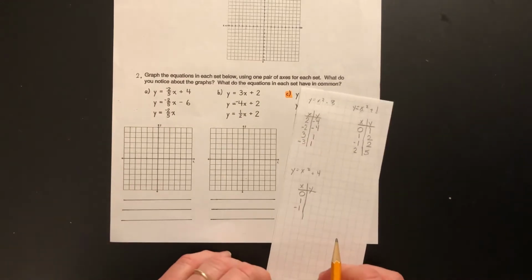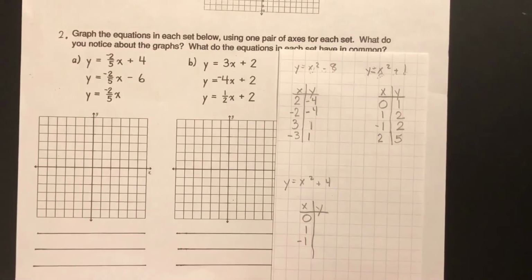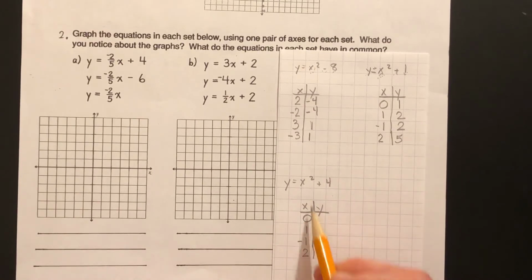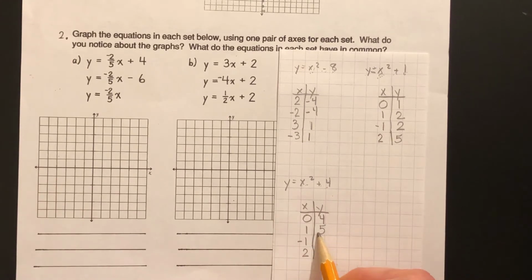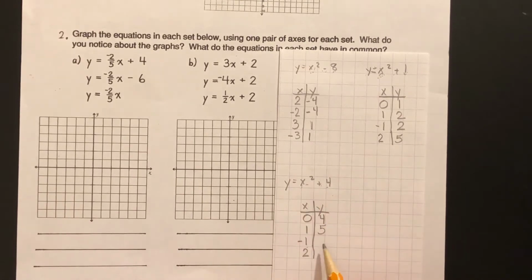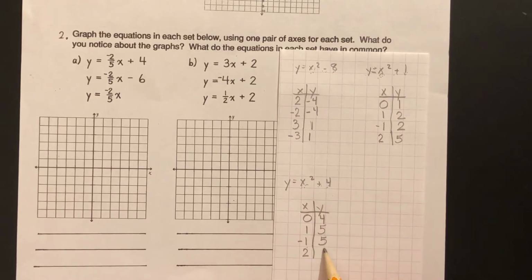And let's do this equation down here. x squared plus 4. If x is 0, 0 plus 4 is 4. If x is 1, 1 squared is 1. 1 plus 4 is 5. If x is negative 1, negative 1 times negative 1 is positive 1. 1 plus 4 is 5. If x is 2, 2 squared is 4. 4 plus 4 is 8.